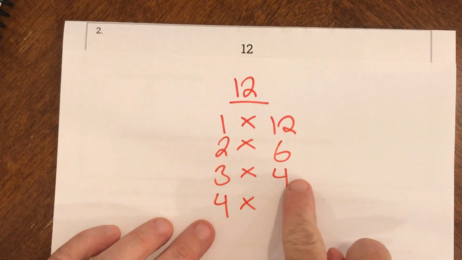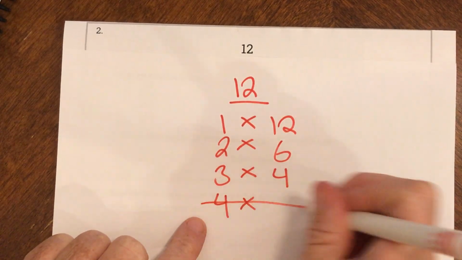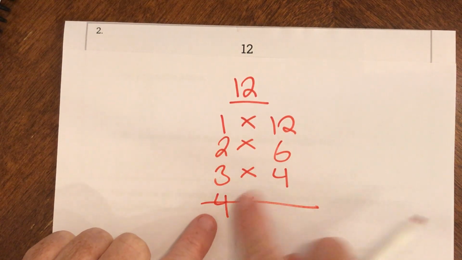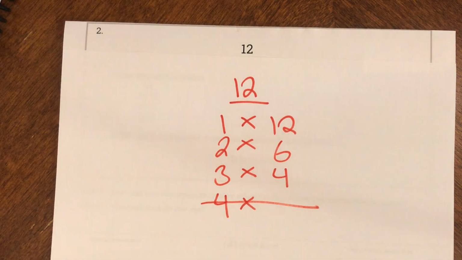Then I'm going to try 4. Oh, I notice there's a repeat, so I stop. Once I notice there's a repeat, I stop my table.